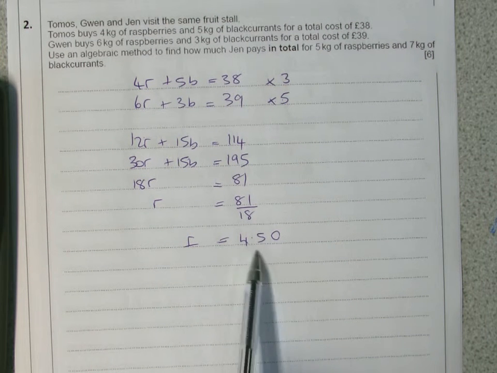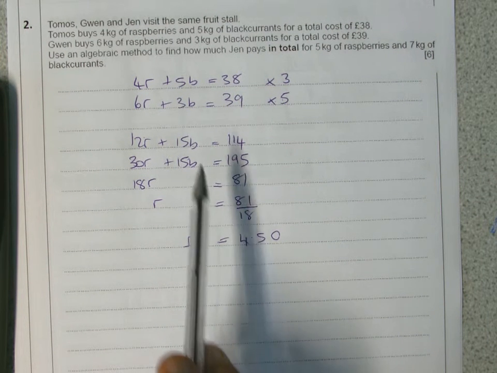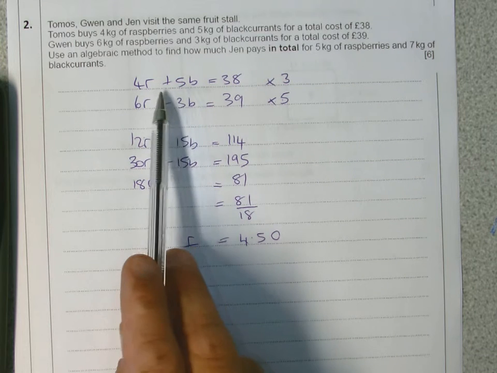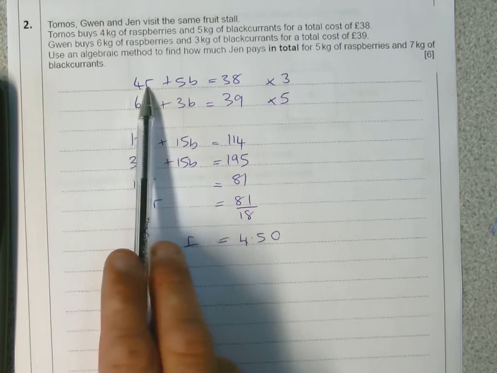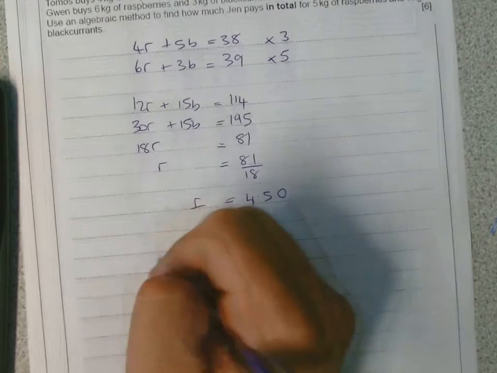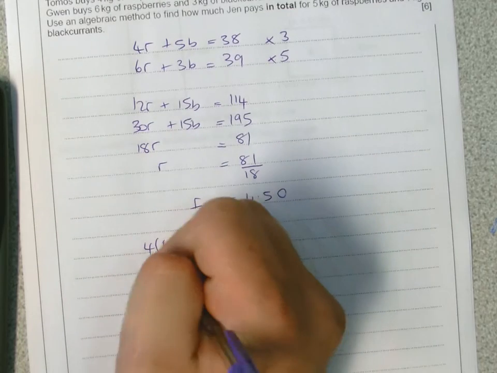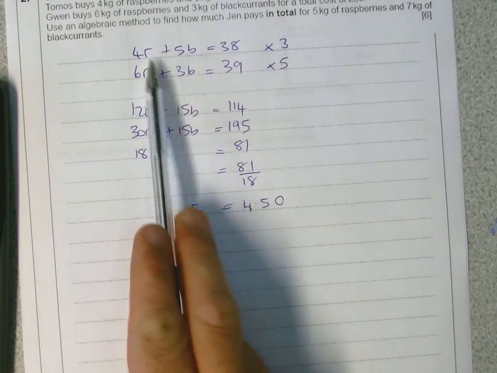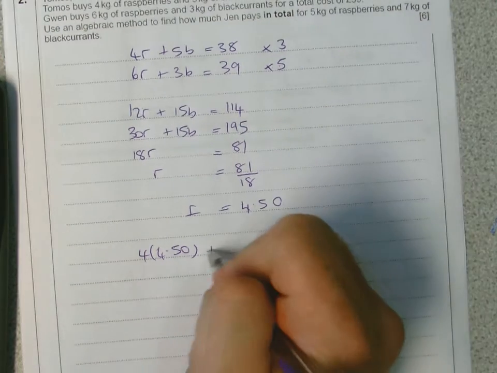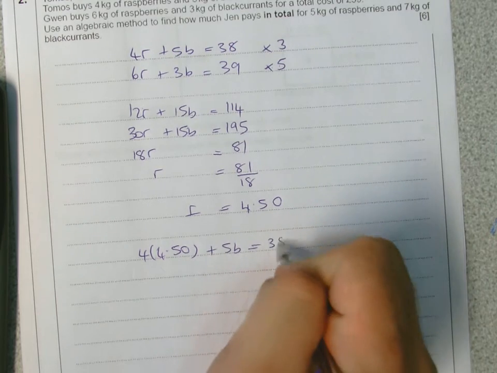Now you do the same thing again with this. You substitute it back in, you put it into one of these, maybe we'll put it into the top one this time. 4r, well, we replace r, now we know what r is. So we substitute in £4.50 there, plus 5b equals 38.